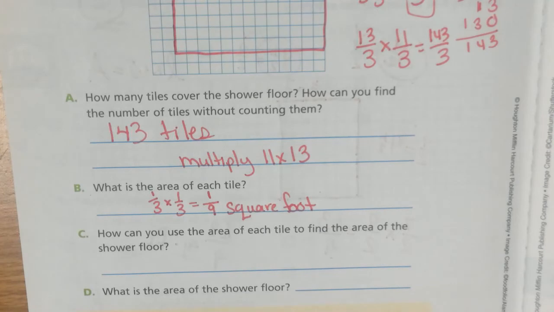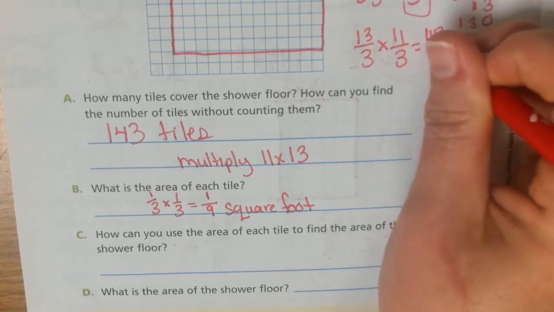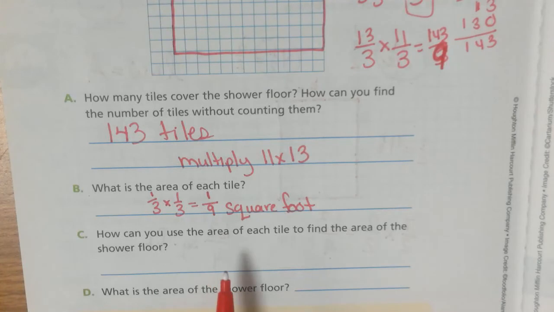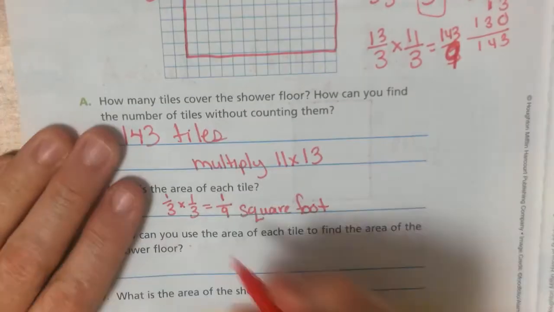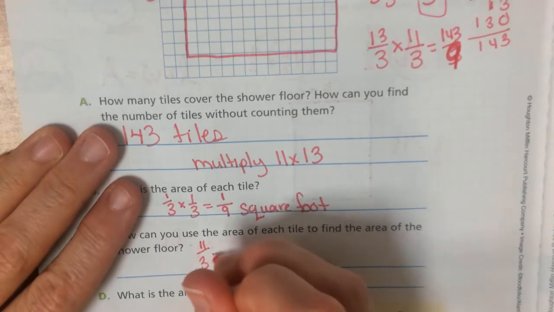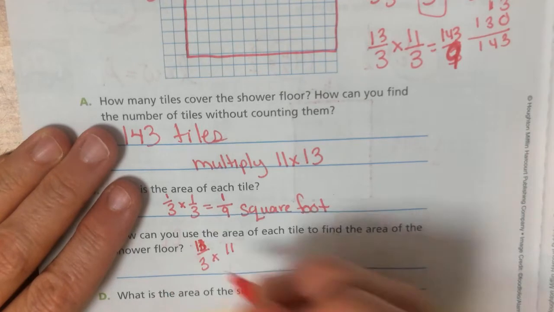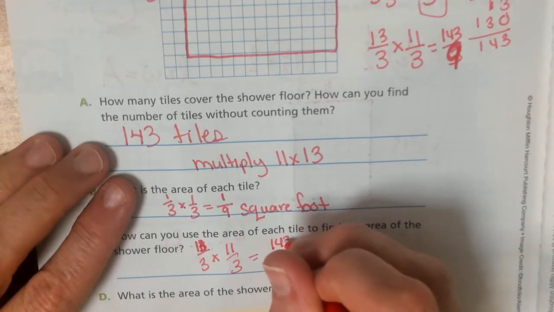So how can you use the area of each tile to find the area of the shower floor? Oh, I'm sorry, this was supposed to be a 9. You're going to multiply the area of one tile by the number of tiles. Or you can multiply 13/3 by 11/3.